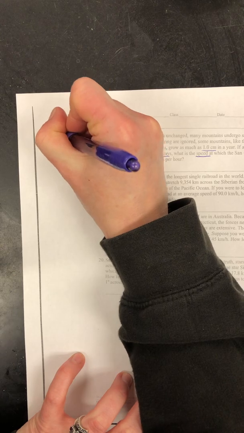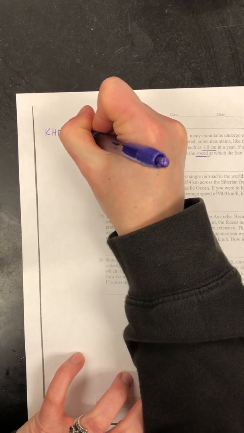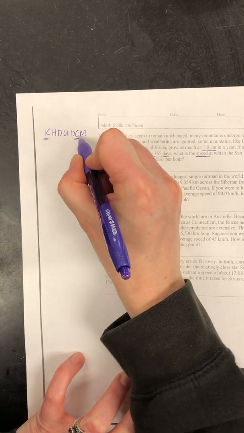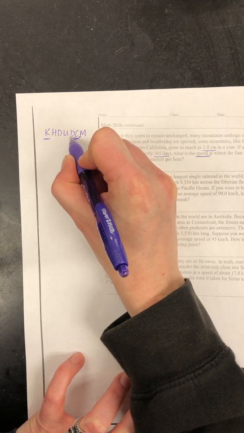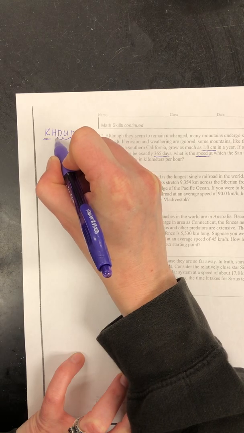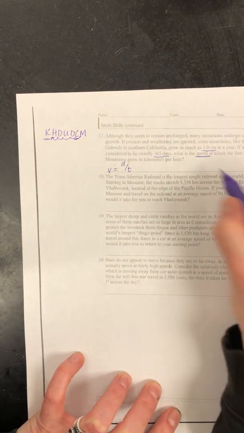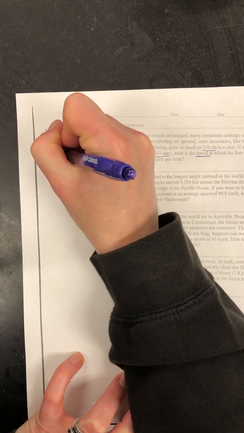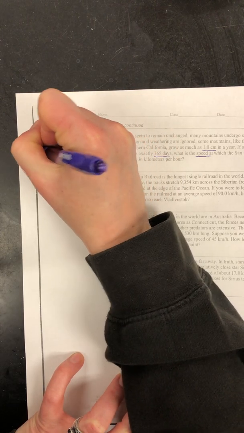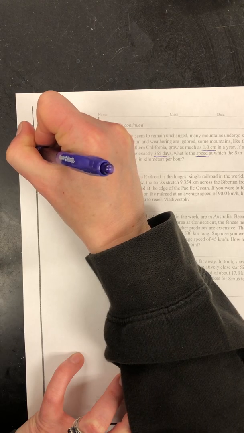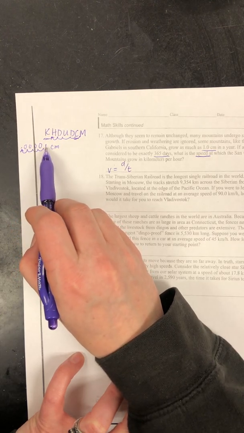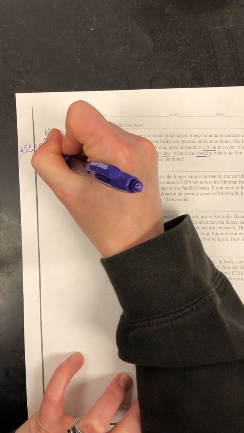We've got the KHDUDCM. So it's centimeters into kilometers. So the decimal would be here. So you're gonna move it over 1, 2, 3, 4, 5 to the left. So if it's 1 centimeter, you're gonna move it over 1, 2, 3, 4, 5 to the left. So you're gonna fill these in with zeros. So it'll be 0.00001. That will be kilometers now.